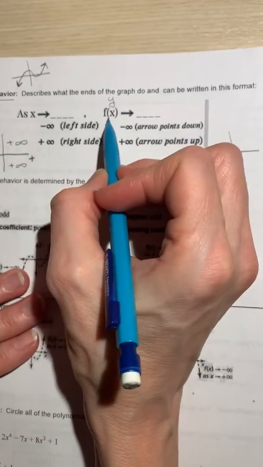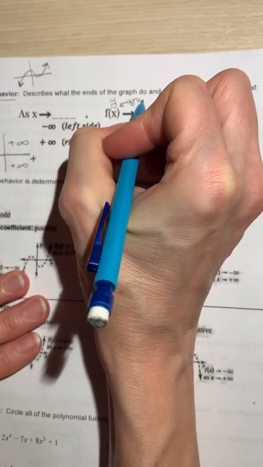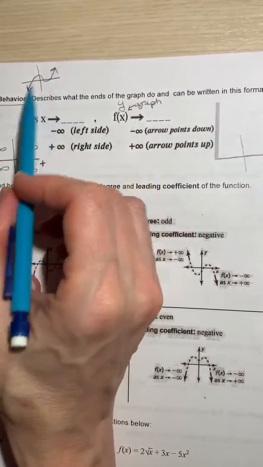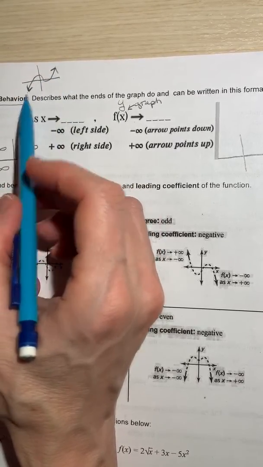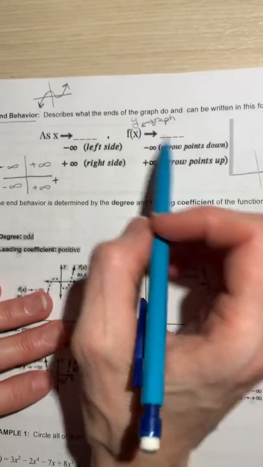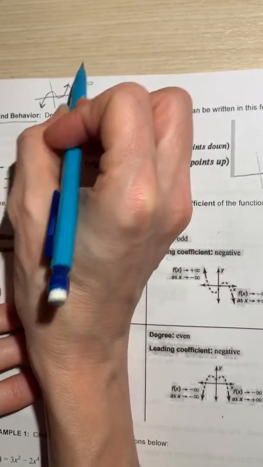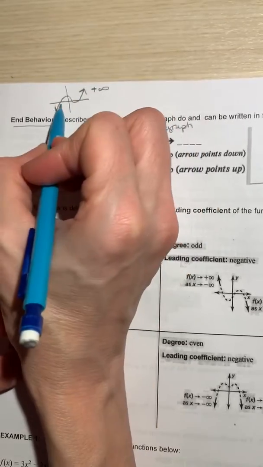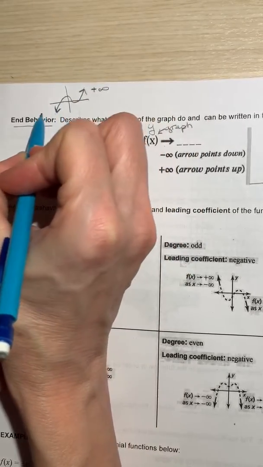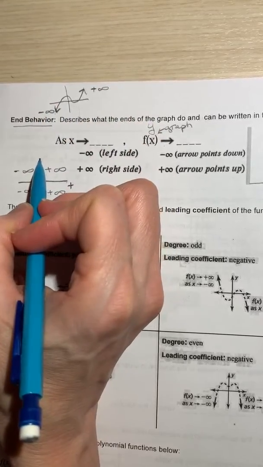Now the f of x, think of the f of x as your graph, or the arrows on the ends of your graph. So this is answering the question, which way is your graph headed? If your graph is pointing up, we call that positive infinity. It's going up forever. If your graph is pointing down, we say it's approaching negative infinity.